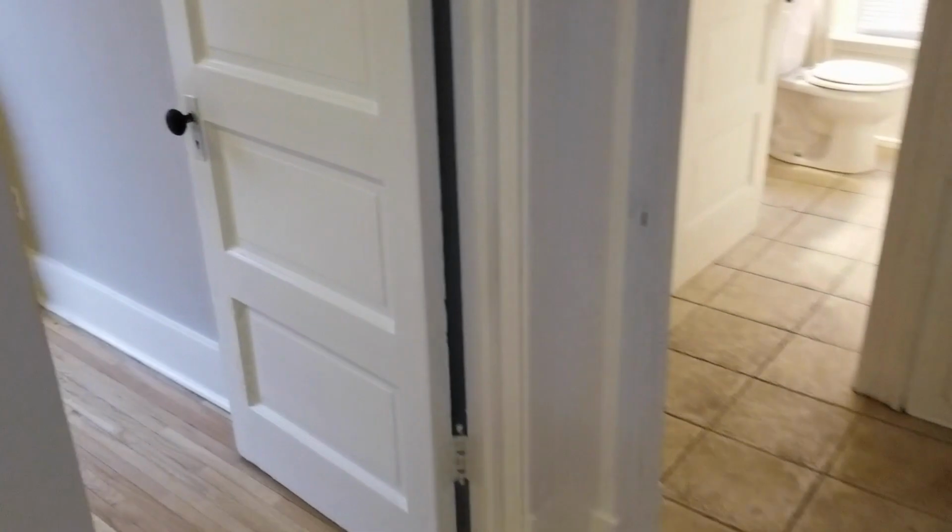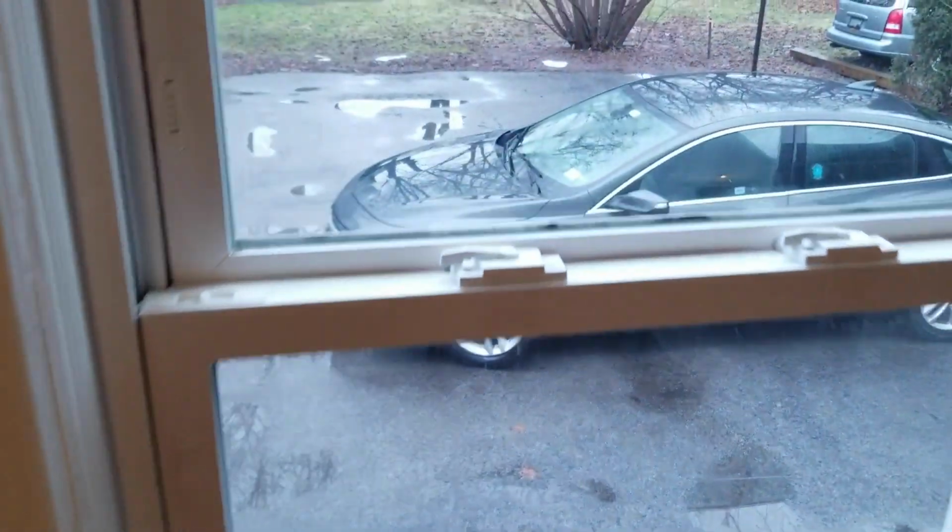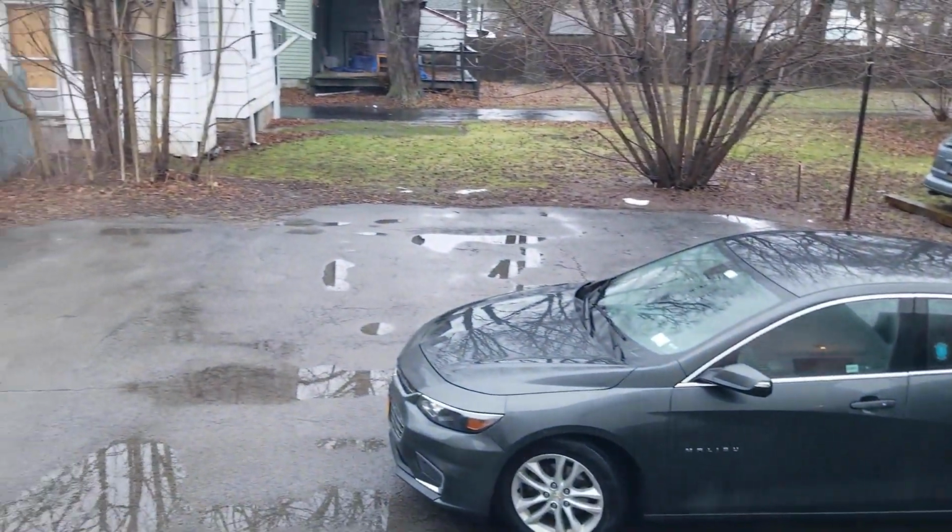Your first bedroom in this apartment is off of the kitchen. This is the smaller of the 2 bedrooms. One feature that I wanted to point out is that we do have off-street parking behind the building.